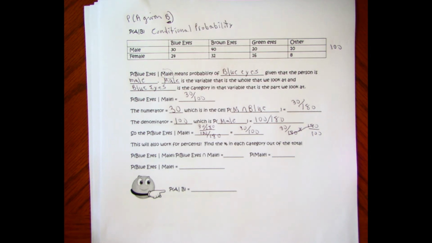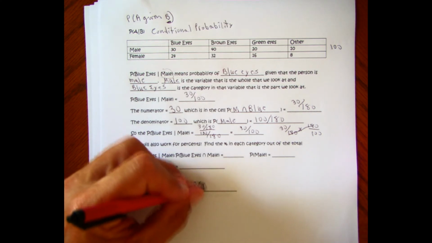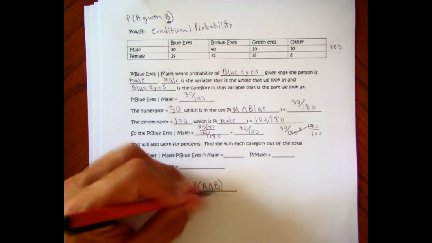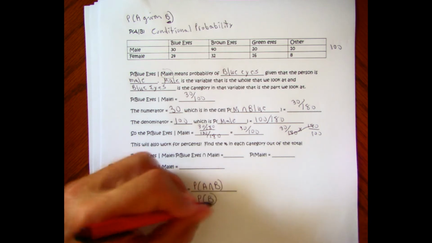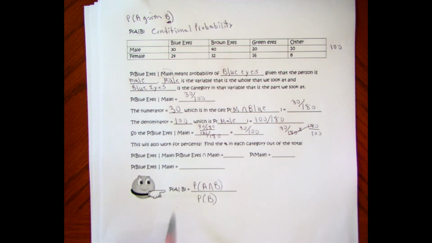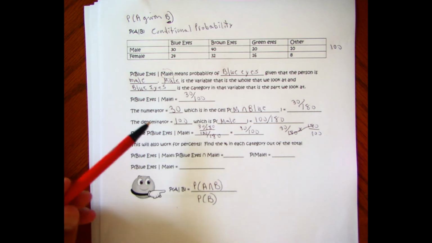So this will also work for percentages. Now what I just did, that is the formal definition. The probability of A given B is the probability of A and B over the probability of B. So you'll see this given as a formal definition. However, when you have a contingency table given, it's pretty easy to do these, okay?